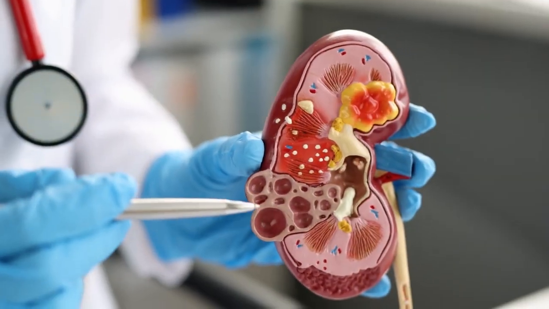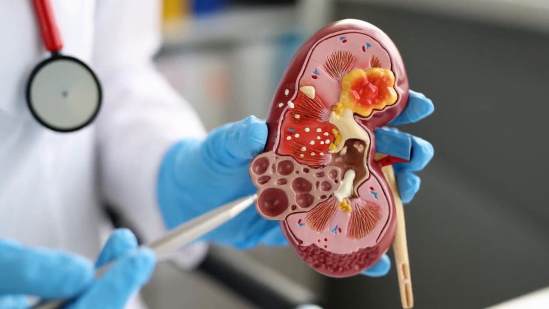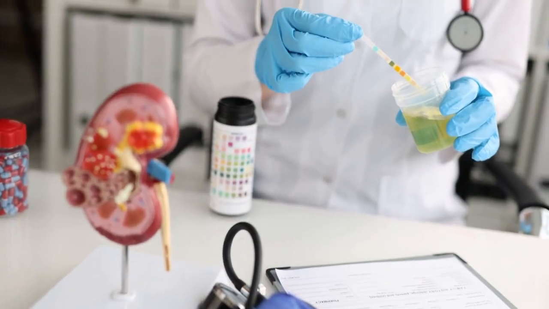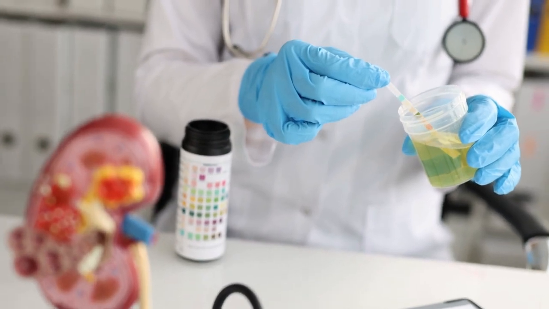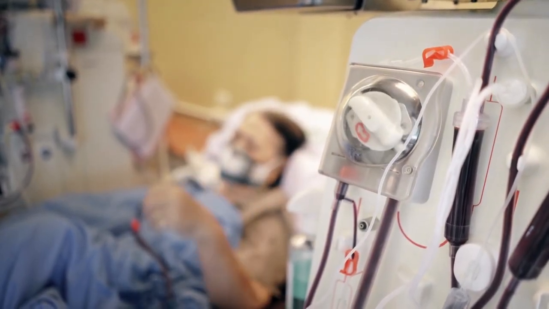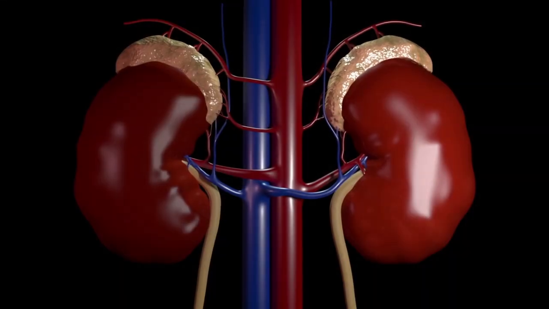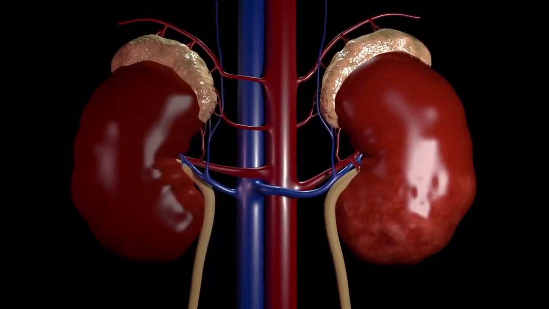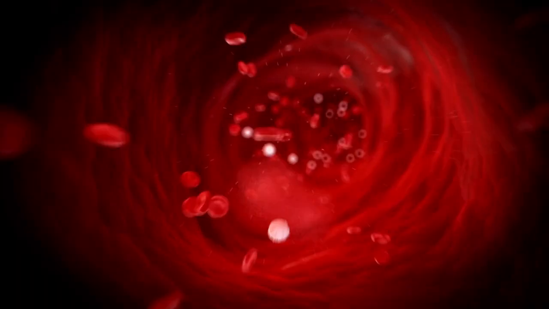A GFR test is used to help diagnose kidney disease at an early stage, when it is most treatable. GFR may also be used to monitor people with chronic kidney disease, or CKD, or other conditions that cause kidney damage. These include diabetes and high blood pressure.